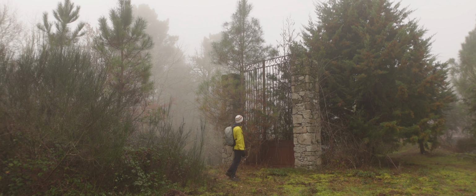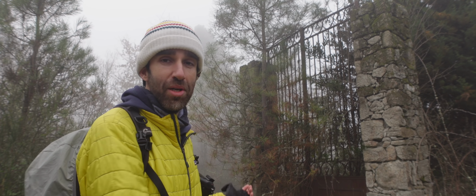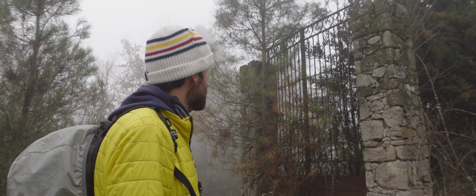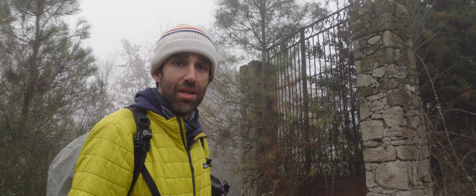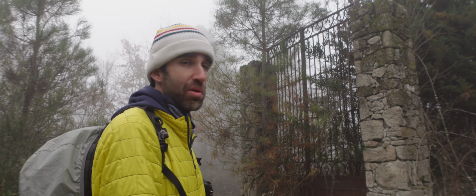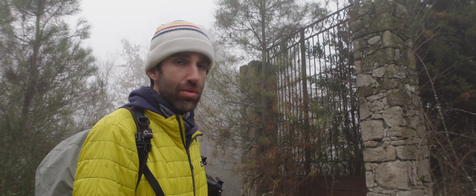So this is interesting. This is an old door, an old big gate here in the middle of nowhere. I guess it used to be the entrance to the path I just took, but right now it's just here, abandoned. Looks pretty cool, but yeah, no image to be made here. This is pretty busy, it's all overgrown, so yeah.